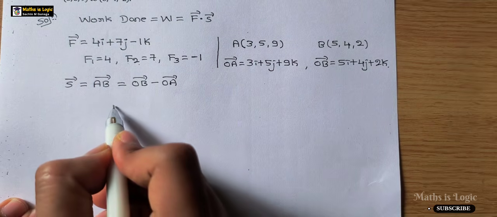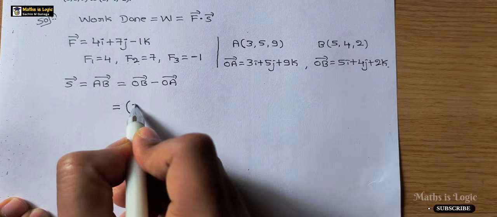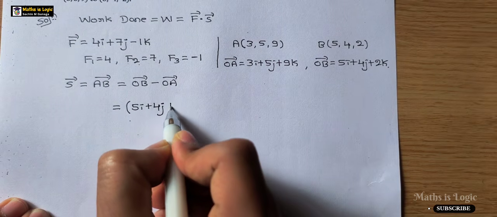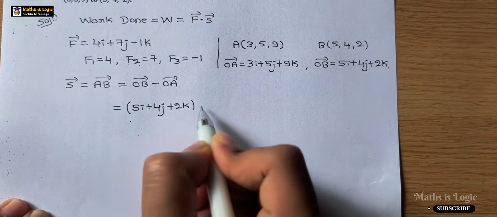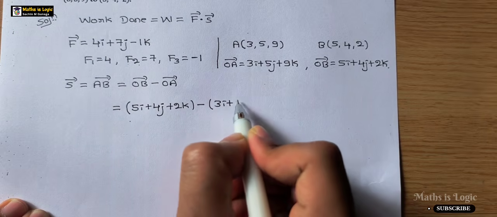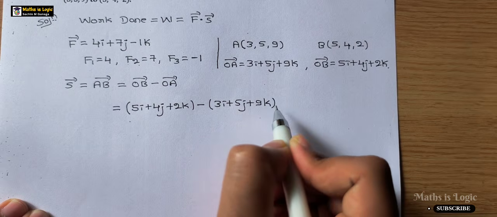Substitute here. So it is equal to, first the OB vector, what is the OB vector? 5i plus 4j plus 2k, middle minus sign, OA vector 3i plus 5j plus 9k, open the bracket.